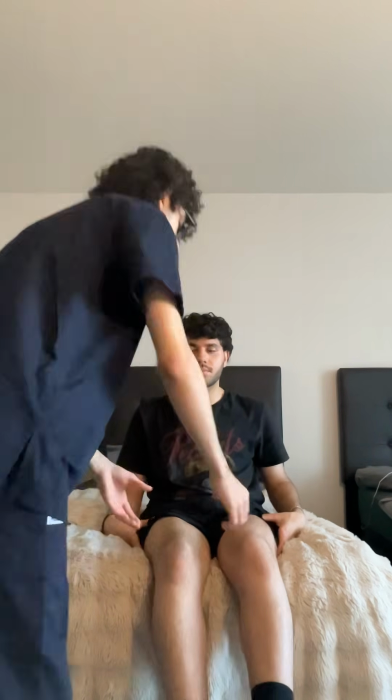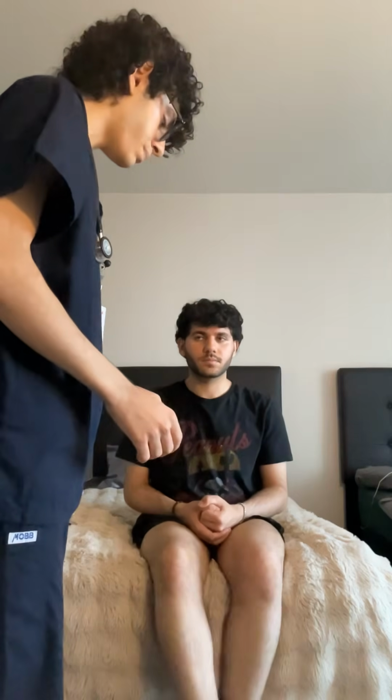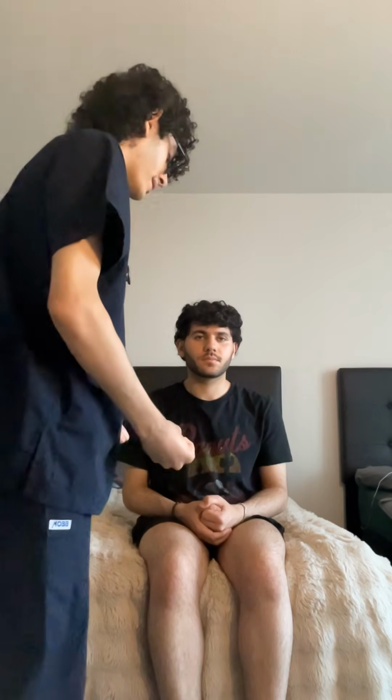So right now I'm gonna palpate from up to down to the toes. Okay. Do you feel any pain or tenderness? No. No pain or tenderness noted. No lumps or masses felt. Temperature is warm to touch, and no muscle deformities or baldness felt.